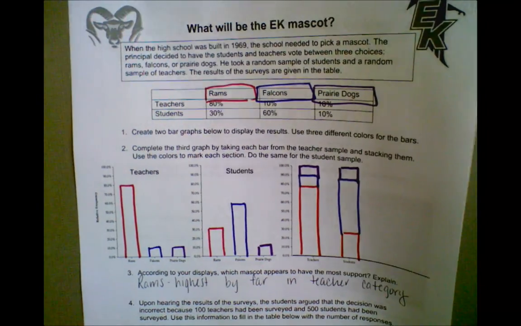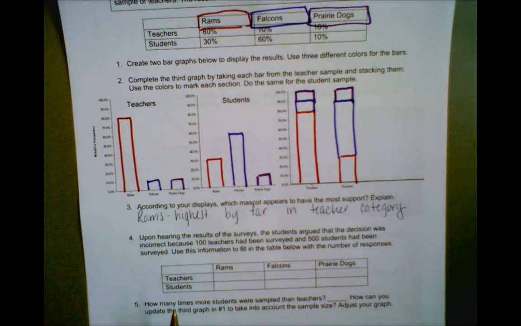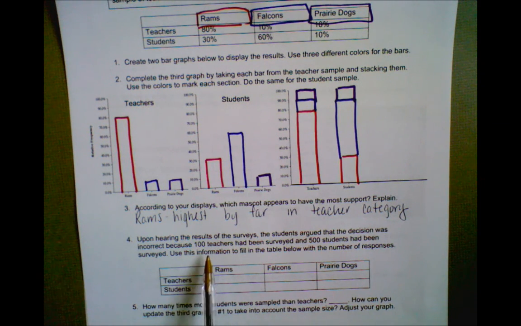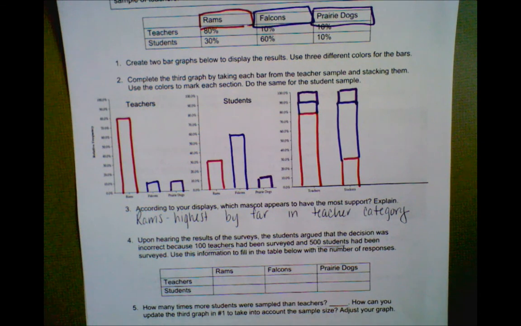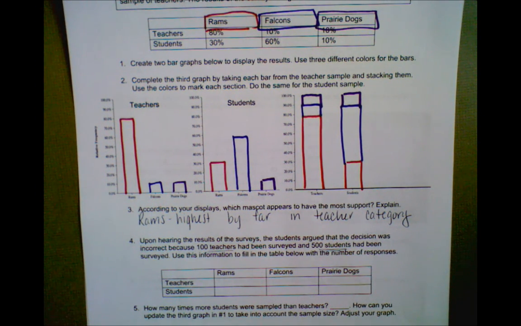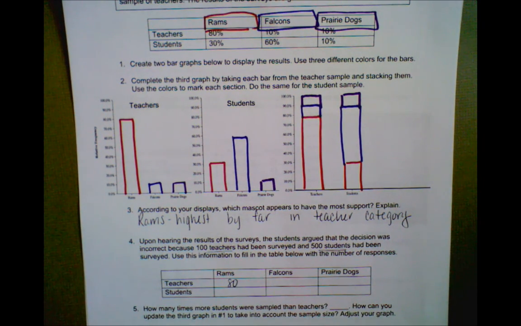Now if I go down my page to question 4, it says that students argued the decision to choose Rams is incorrect because they had 100 teachers surveyed and 500 students surveyed. So now we're going to use that breakdown to put in the actual number of teachers and students that voted for each mascot. For the teachers, we had 100 of them. 80% of that 100 chose the Rams, so it's going to be 80 teachers here. And then 10% of the 100 teachers chose the Falcons, so that'll be 10 here. And then 10% of the 100 teachers chose prairie dogs, so it's going to be another 10 here.